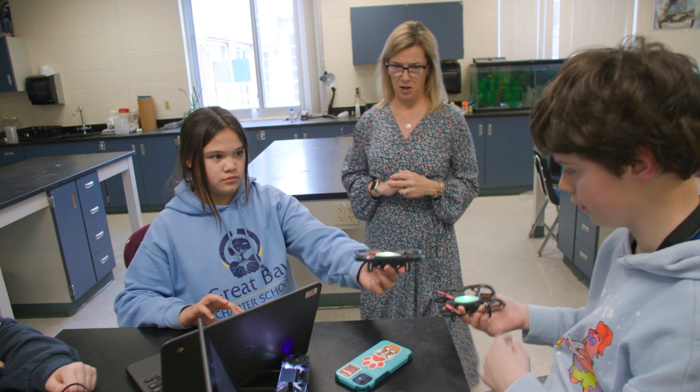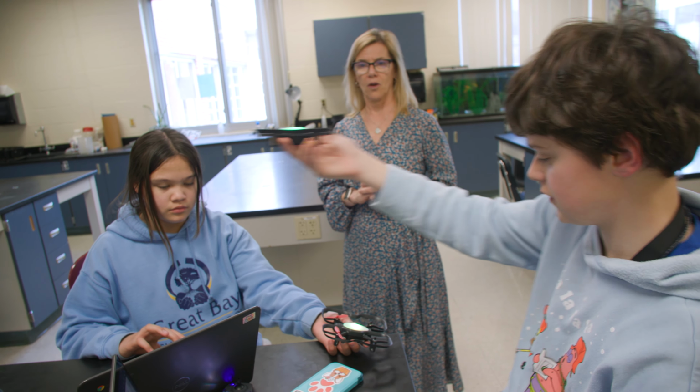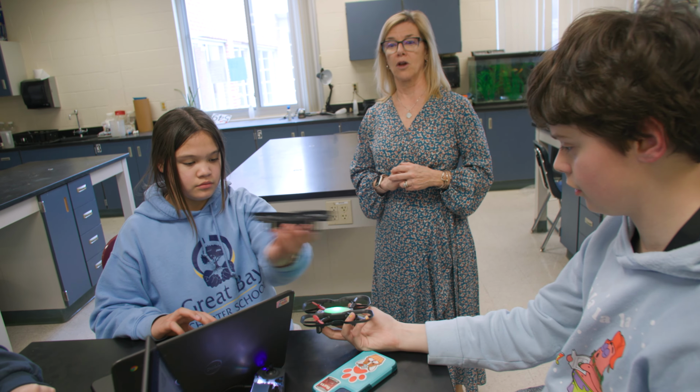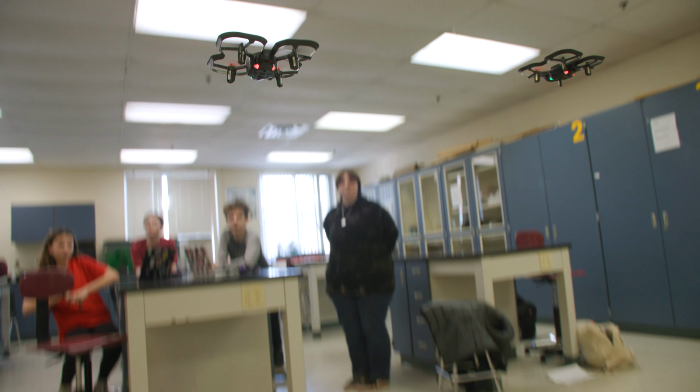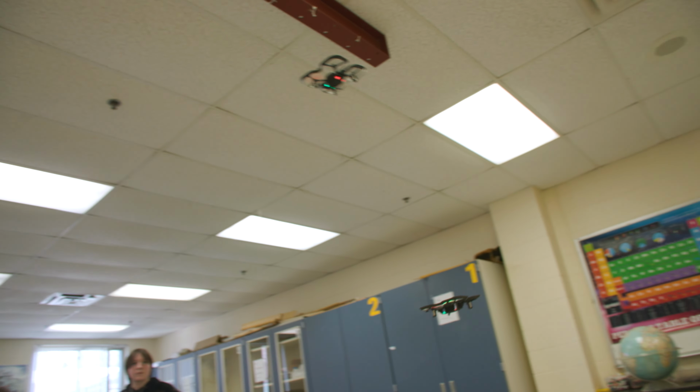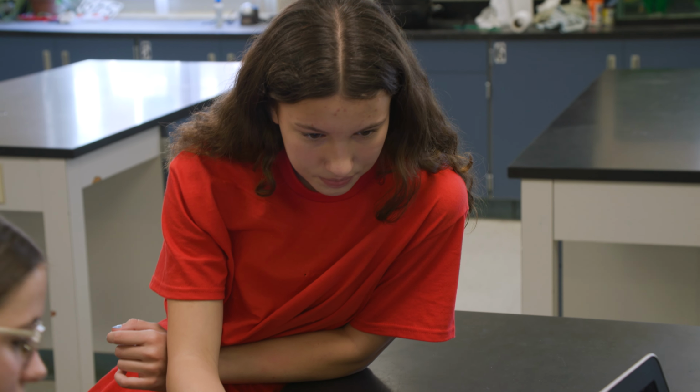Even two drones can lead to interesting discussions, like how can you create a leapfrog pattern? Your students will dream up an endless variety of synchronized flight patterns as wide as their imagination. If they can imagine it, they can probably fly it.